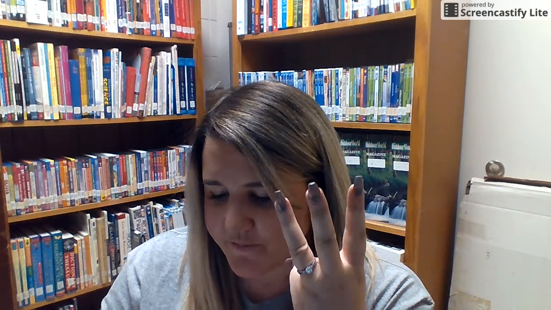Now, I want you to look carefully because it says metric units of length, okay? It says length is the measurement of a line between 2 points. Millimeter, centimeter, meter, and kilometers are units that are part of the metric system of measurement for length.